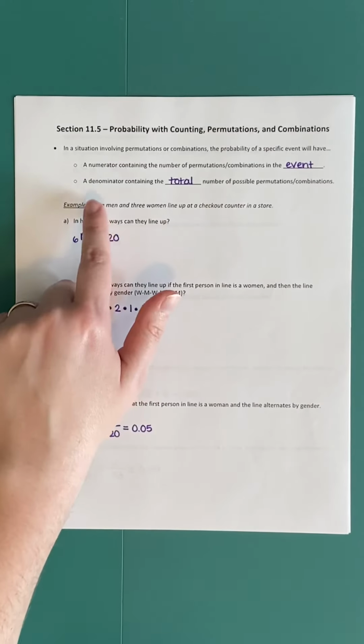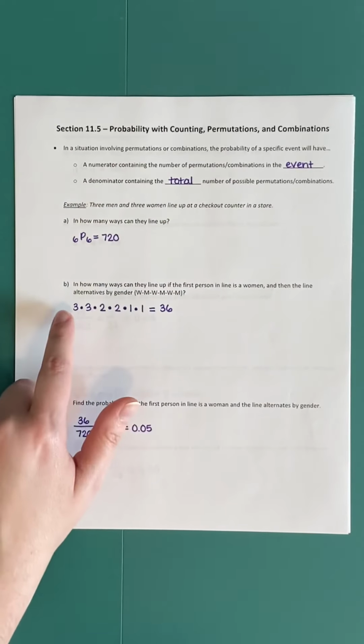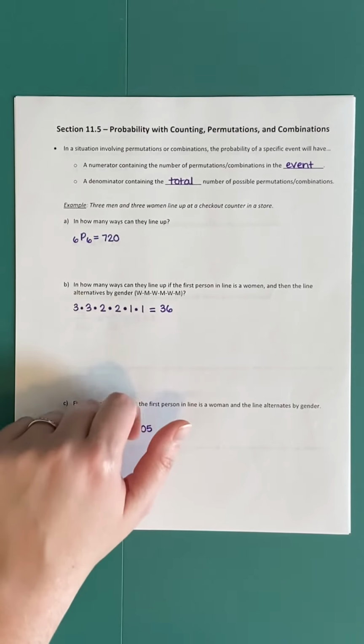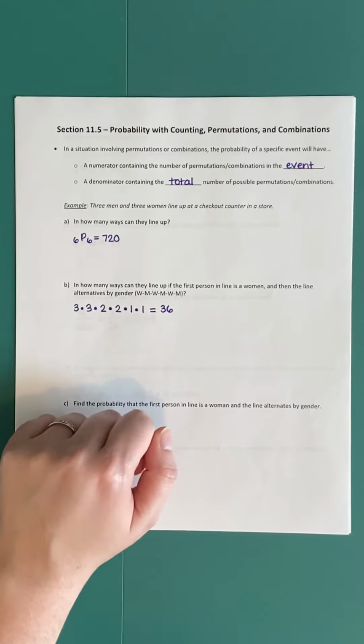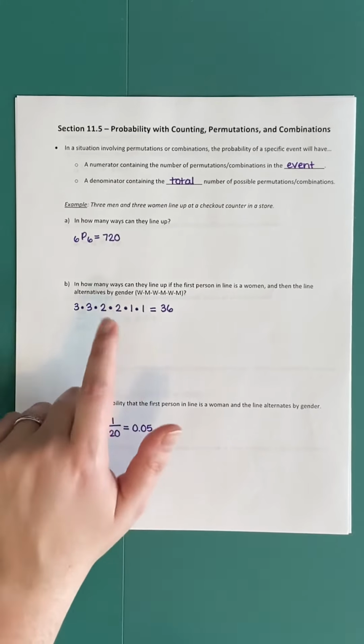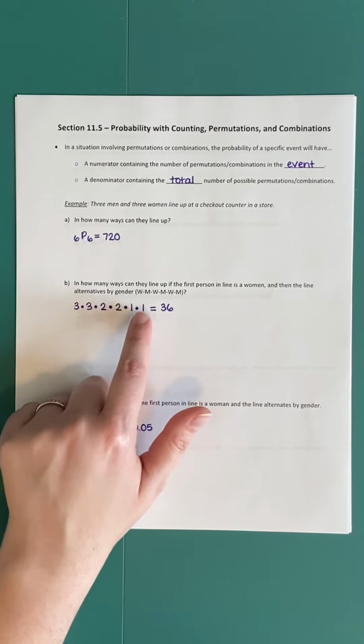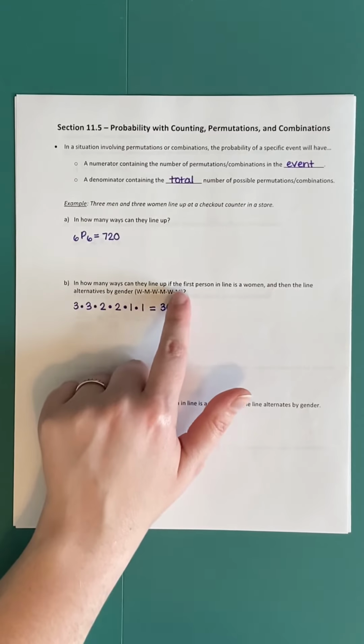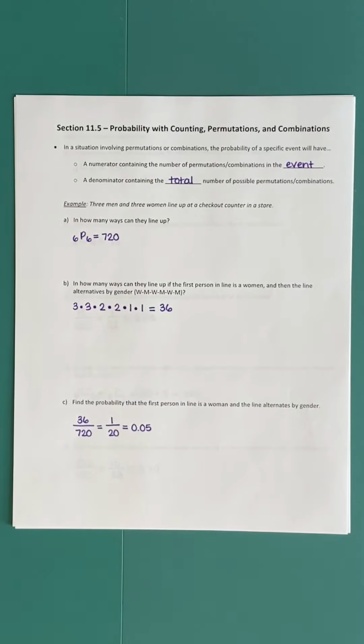Now keep in mind, because we started with 3 of each gender, once we've assigned the first 4 places in line, there's only 2 people left to choose from. One's a man, one's a woman. So that means there's only 1 way to choose a person for the last 2 spots in line, because there's only 1 person left of each of those genders.